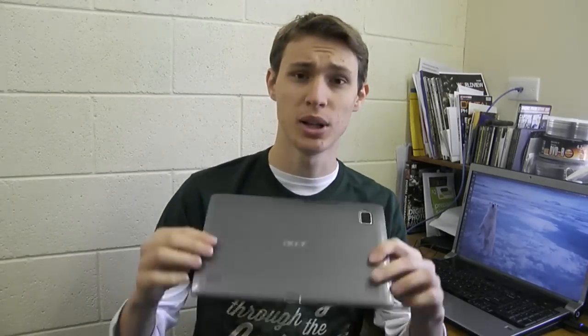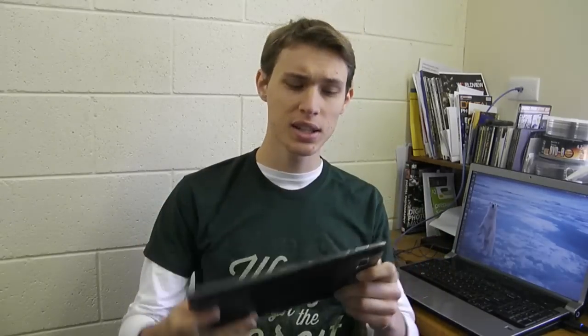Now the reason I've been holding it around here so you guys can see is just so you can get an idea as to the portability of this thing and how I would use it in everyday circumstances. Now coupled with the case which I showed earlier, it does rest quite nicely on your knee, and you can also prop it up as a bit of a photo frame as well, and it works quite nicely.